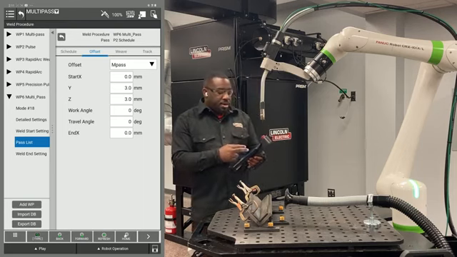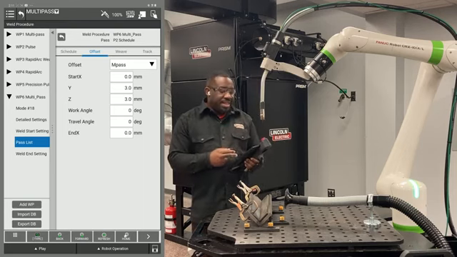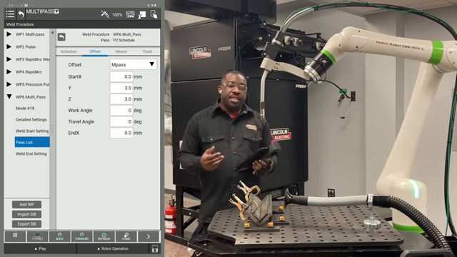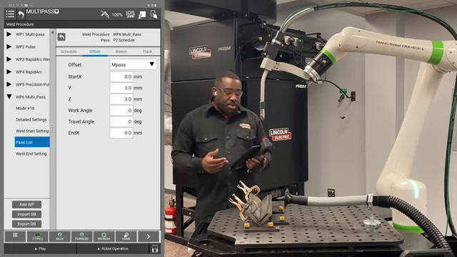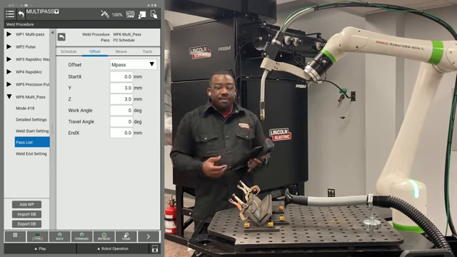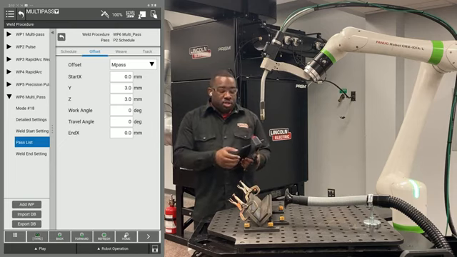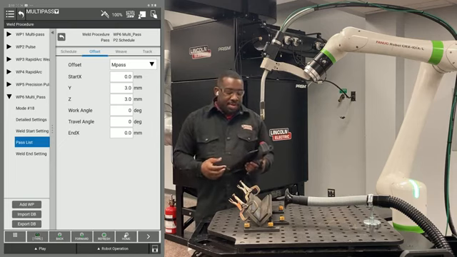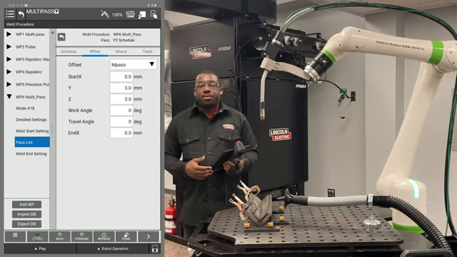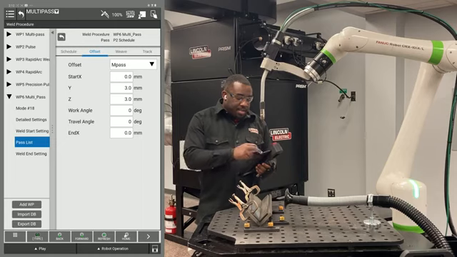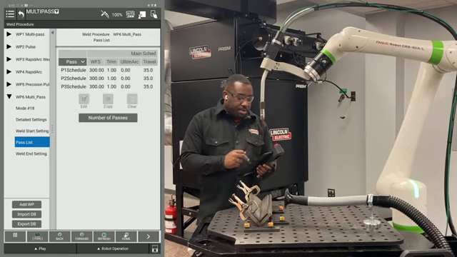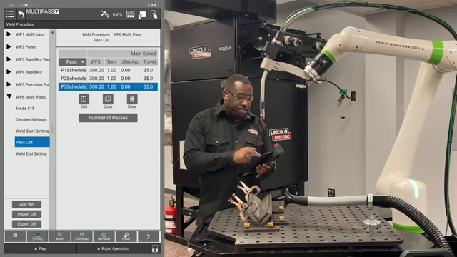You can see on my screen it says start X and end X. That's the path and the length of your weld. If you wanted to stagger your starts, you would either put a positive in your start X or a negative in your end X to stagger your welds. So that'll be my second pass. I'm going to hit my return button here and go to schedule 3.